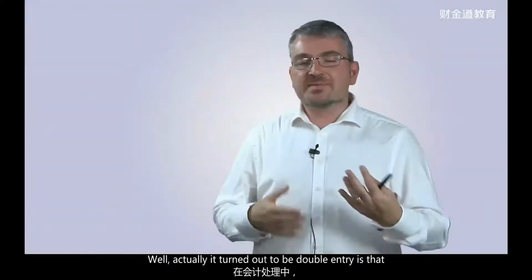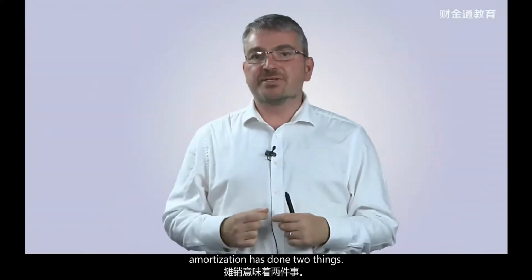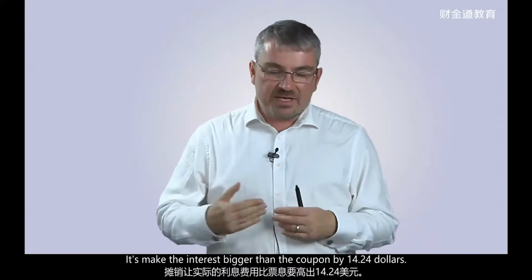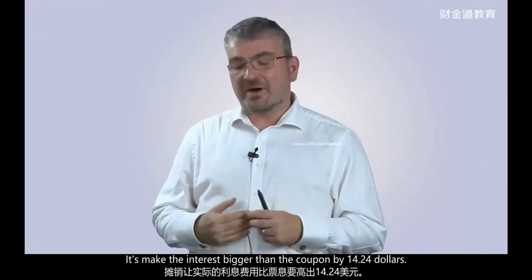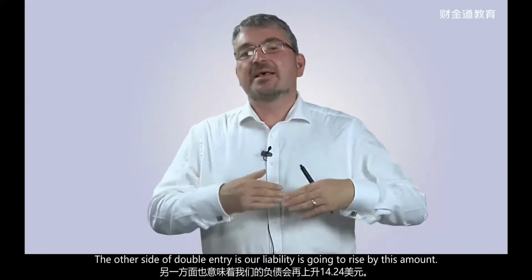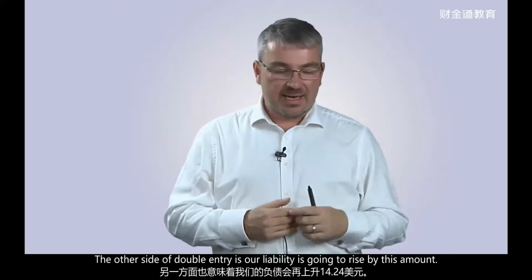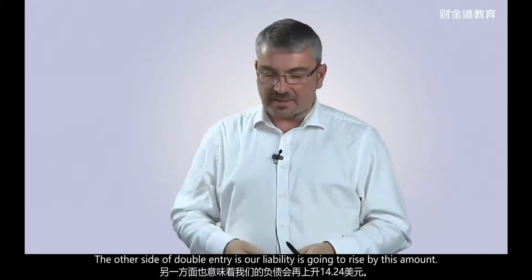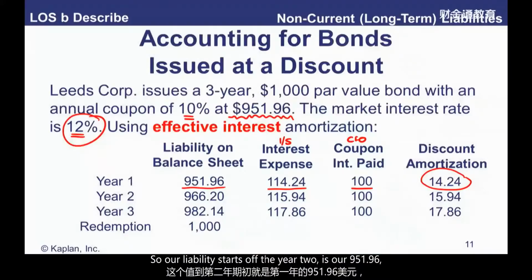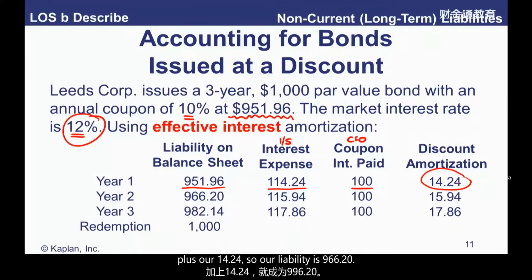Well, actually, in terms of double entry, this amortization has done two things. It's made the interest bigger than the coupon by $14.24. The other side of the double entry is our liability is going to rise by this amount. So our liability at the start of year two is our 951.96 plus our 14.24, so our liability is 966.20. So we've just added that amortized discount to it.